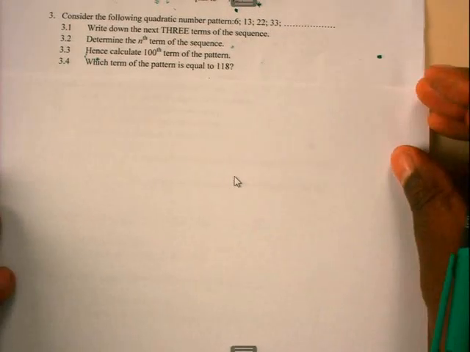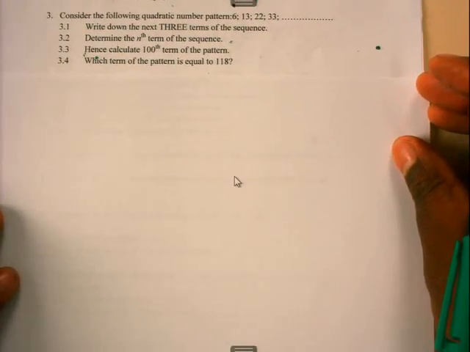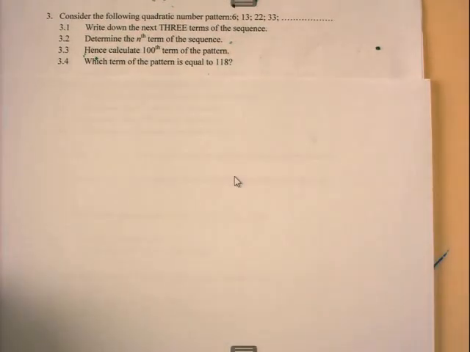I think it's clearly projected and appears on your screens, and it reads as follows. Consider the following quadratic number pattern. It is given that it is a quadratic number pattern. The first question: write down the next 3 terms of the sequence. Let's write it down.